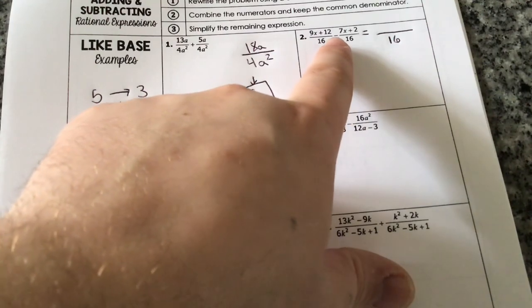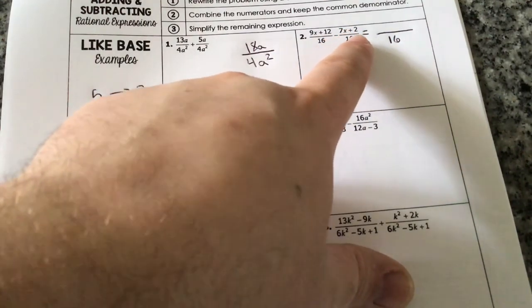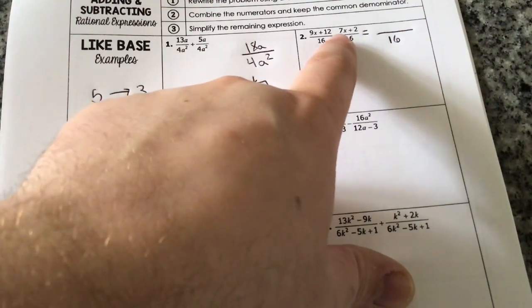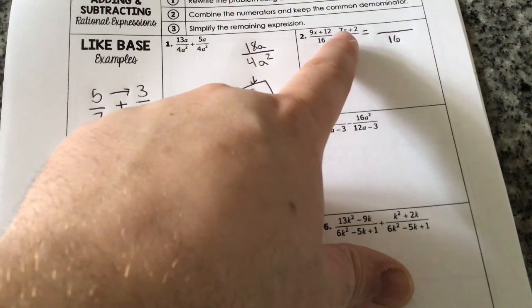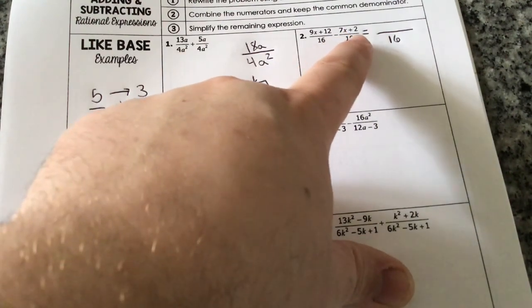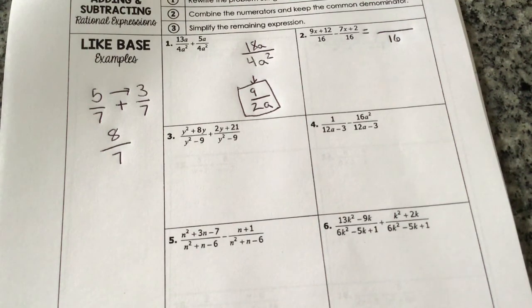So it's really easy to look at this and say, well, it's minus 7x, but then plus 2, because that 2 has a plus in front of it. But we're subtracting all of that. So what's actually going to happen is it's going to be minus 7x minus 2. That minus sign distributes to both parts of that second fraction. We've dealt with that a couple of times this year, but it's always important to remember that that happens.